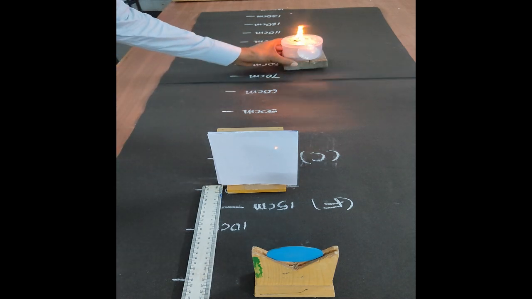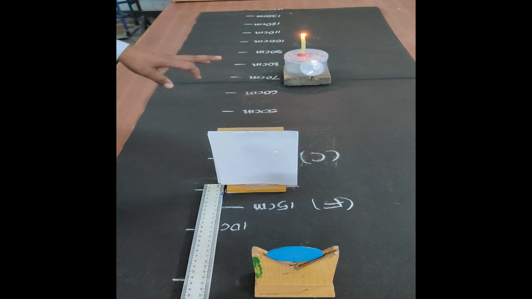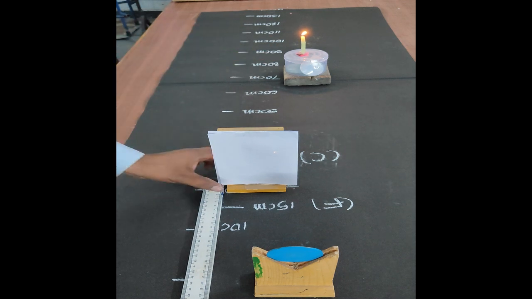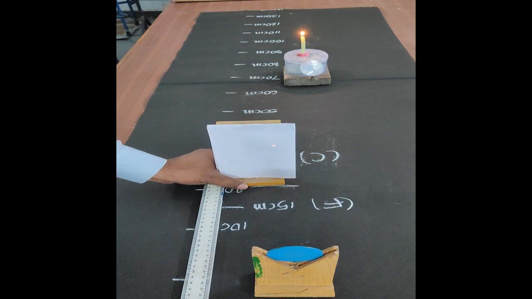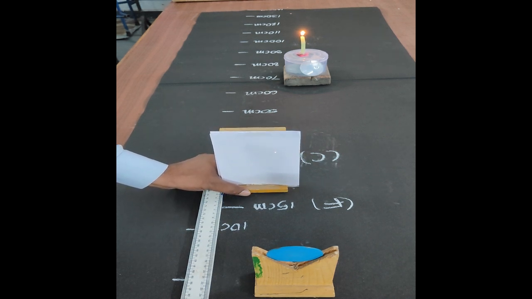Now place the object at 70 centimeter distance in front of the concave mirror. So the object distance is 70 centimeters. Observe where we get the image on the screen. Here blur.